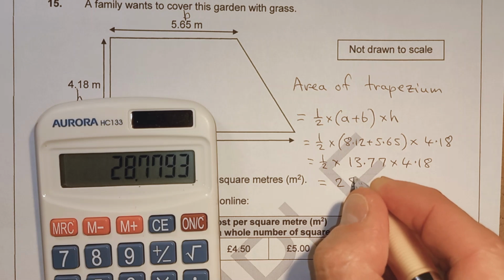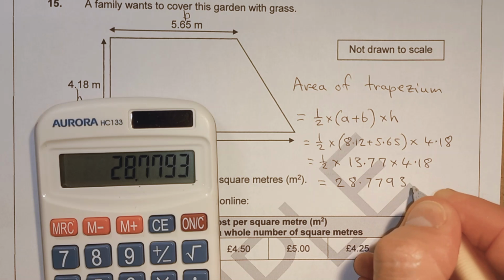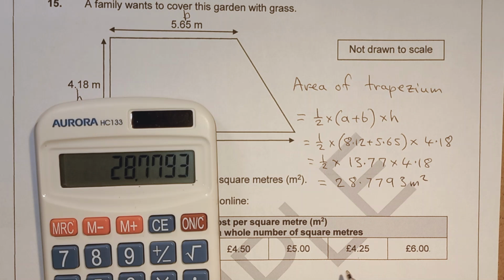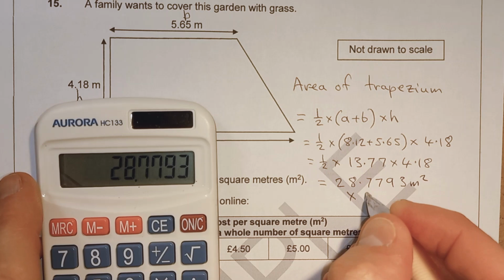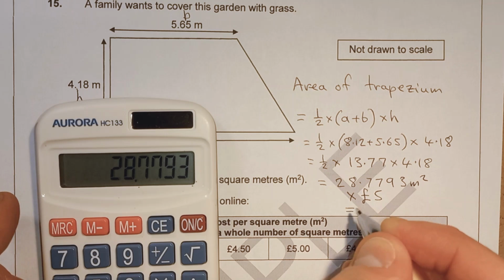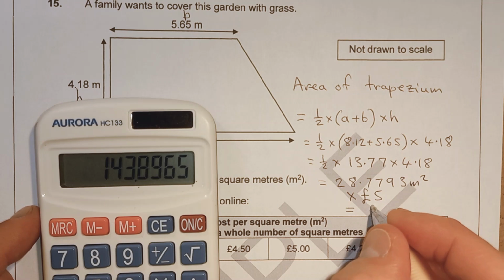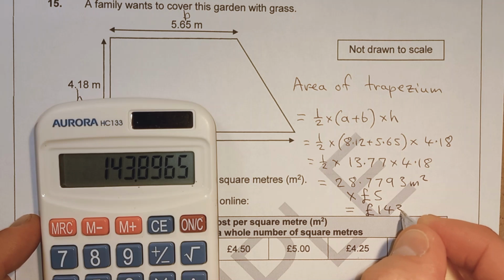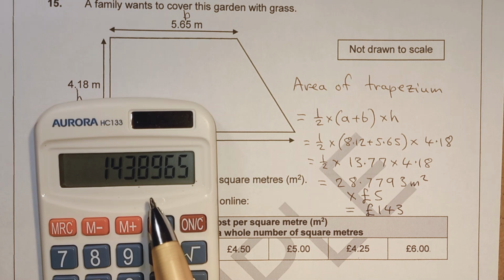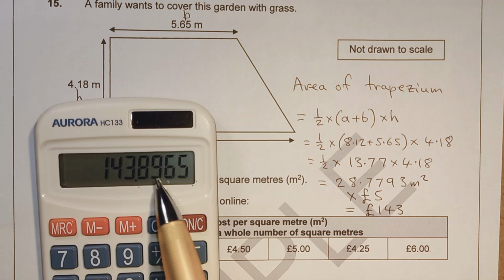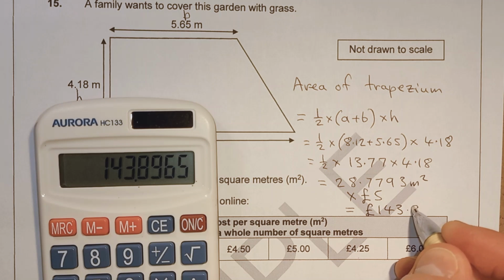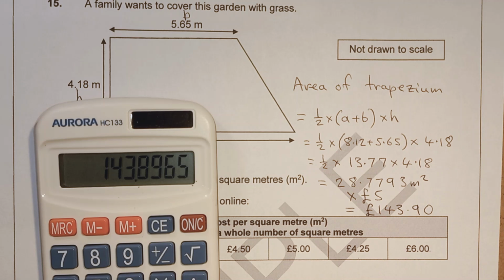And that gives us 28.7793 metres squared. So if we now multiply this by our £5, we're going to get £143. Because it's money, we need 2 decimal places, so 8, 9. This is more than 5, so 5 or more we round up. So we have to add 1 on. So 89 becomes 90. So we've got £143 and 90p.